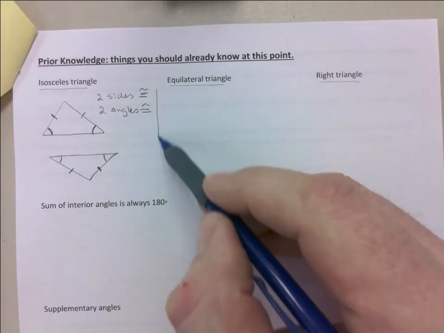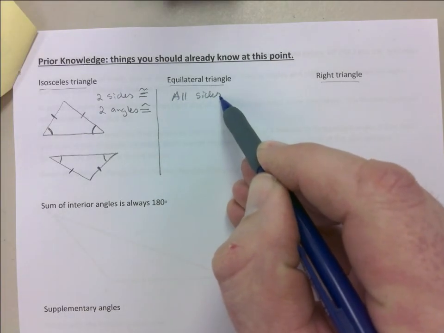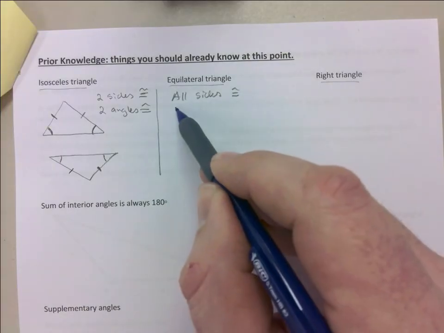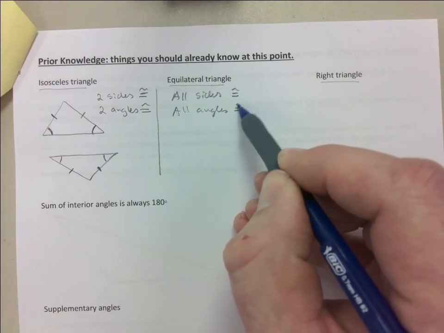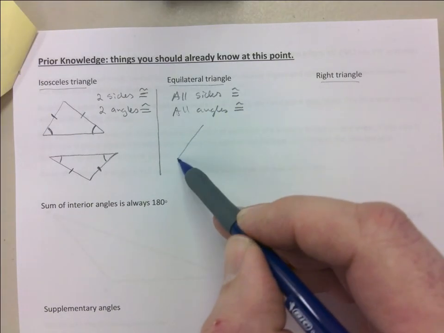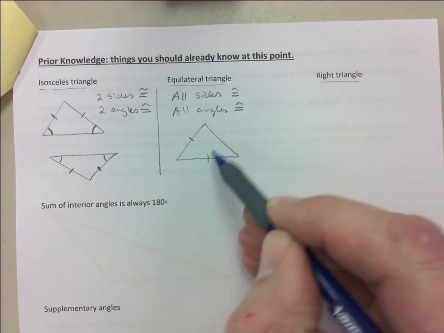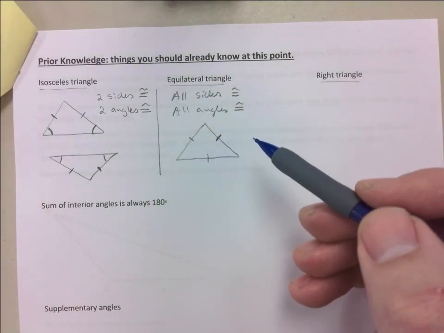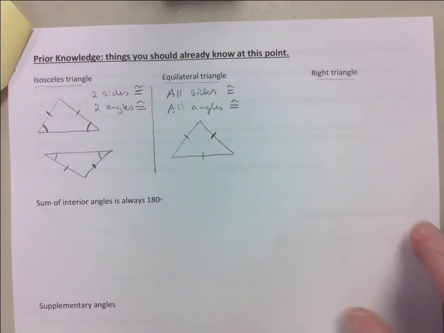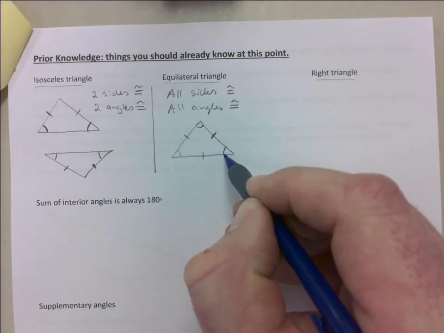Then we've got the equilateral triangle. All sides are congruent and all angles are congruent as well. So the markings indicate that those 3 sides are the same and all 3 angles are going to be the same also.